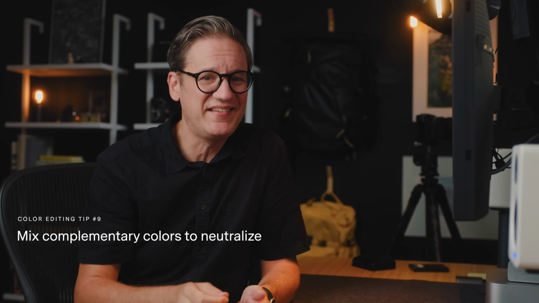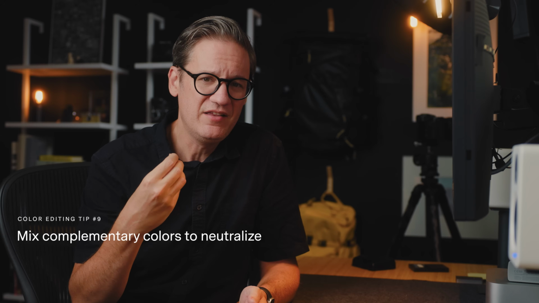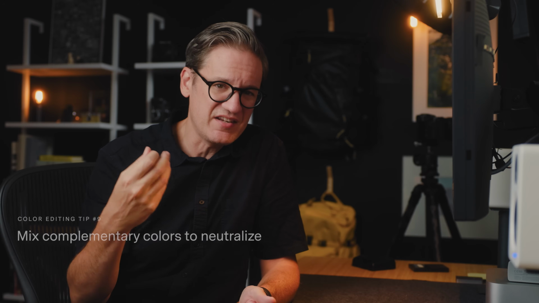Okay, my next color tip is to mix complementary colors to desaturate and lower the vibrancy and lower the intensity of colors in your image. When you are working with color, anytime you have one color and you mix into it the color that is directly opposite on the color wheel, say you have blue, if you were to take yellow and mix it in with blue, well, that blue would then be pushed further towards neutral.